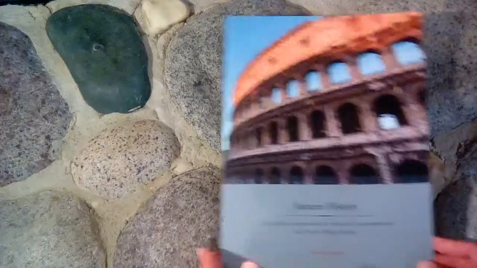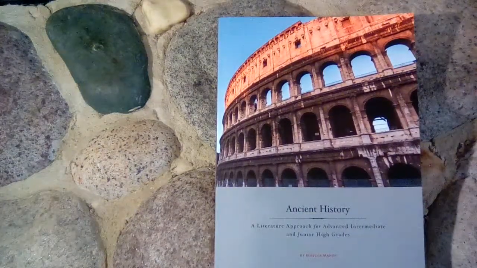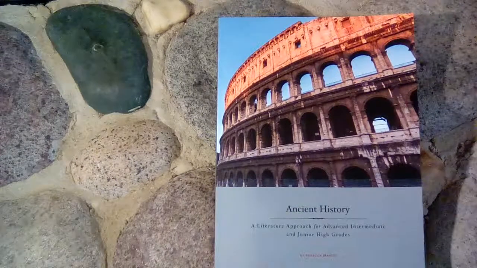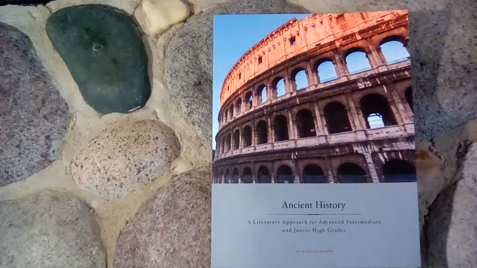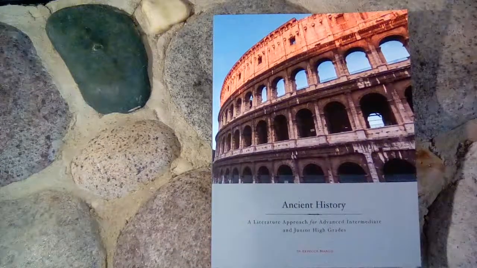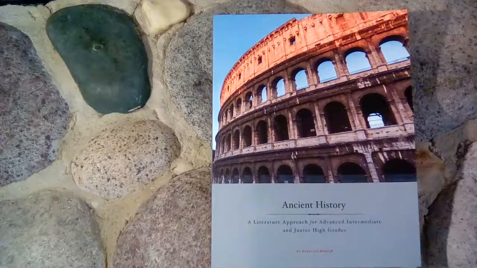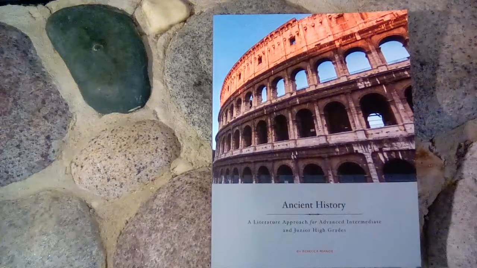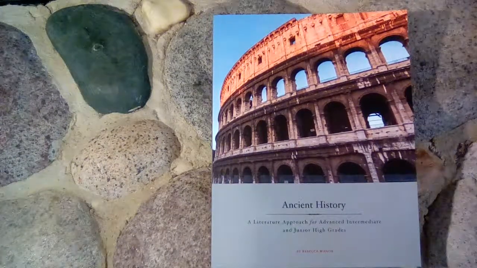Today I want to show you guys this ancient history book. This is made by Beautiful Feet Books, and this is a pretty new course. This has come out about a year ago, and this is a literature-based approach for history. So basically you will read literature, and that is how you will learn history.